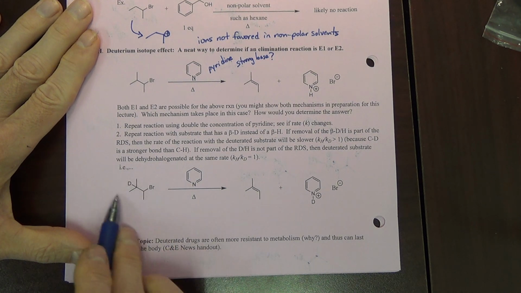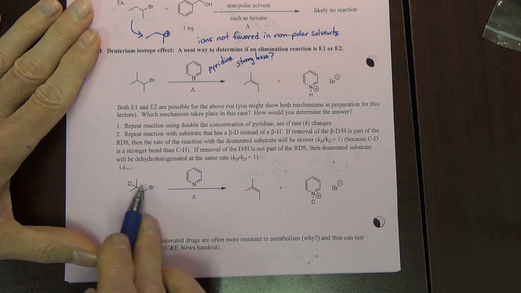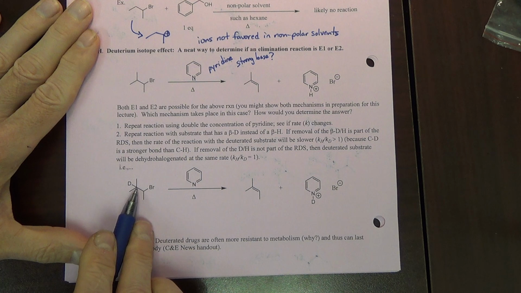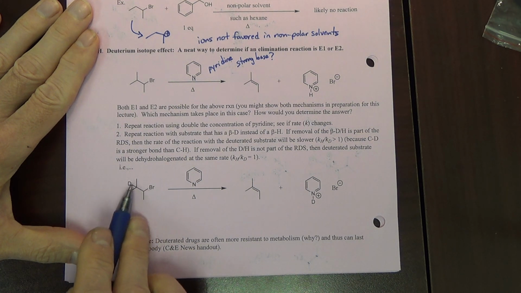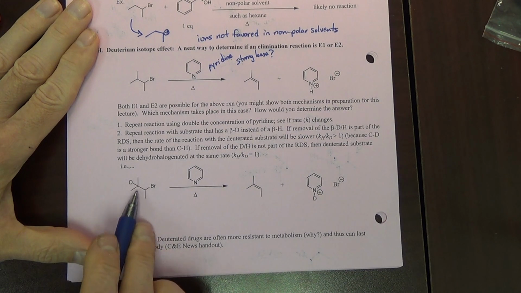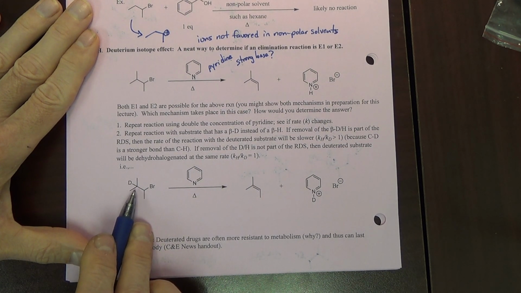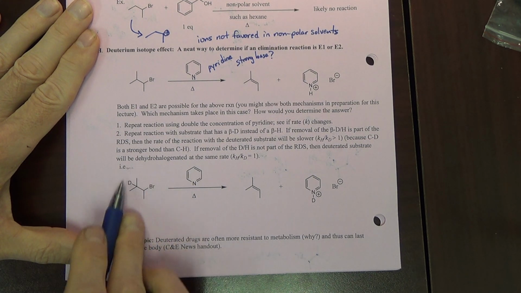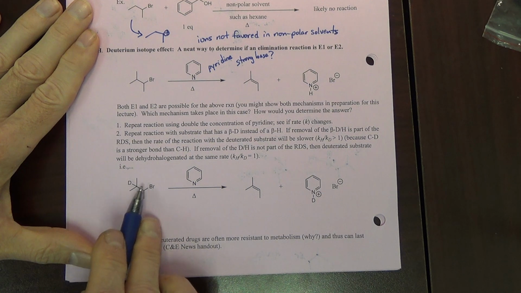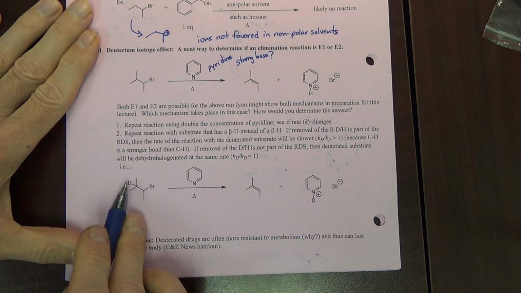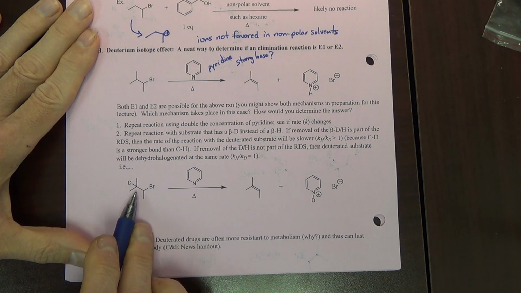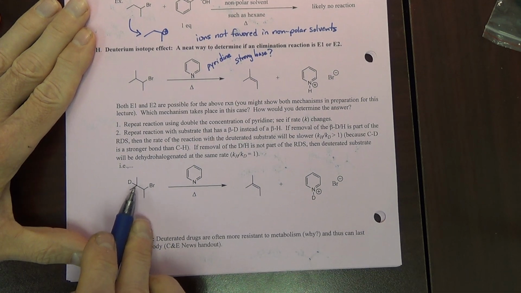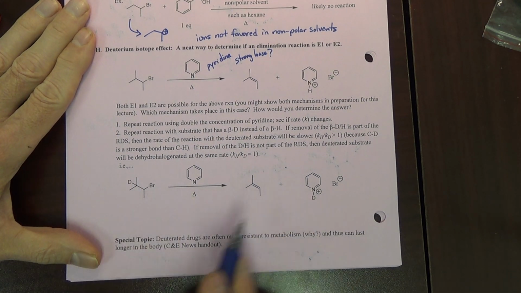You would have to find or even make the compound with the deuterium here instead. That's not going to be trivial. Perhaps it's commercially available. So that is one drawback here. But assuming that we can get this molecule with a deuterium in place of the beta hydrogen, then we can explore the deuterium isotope effect.